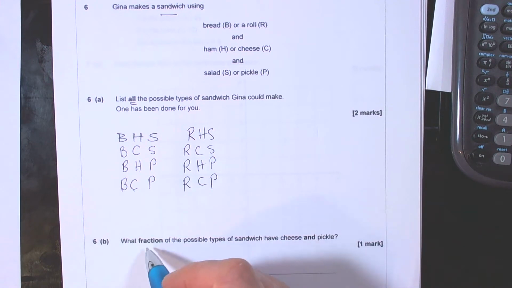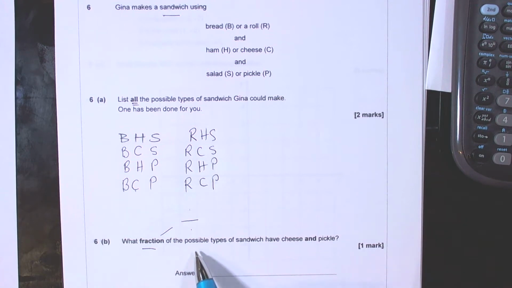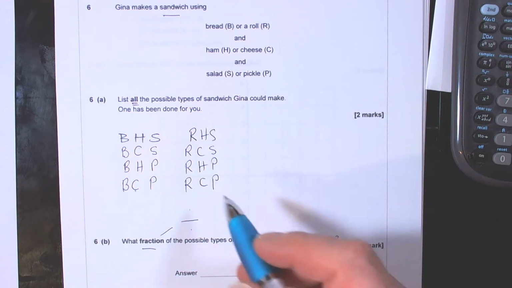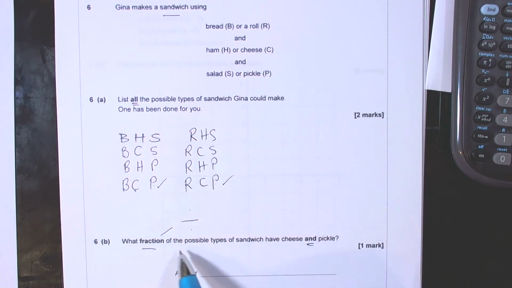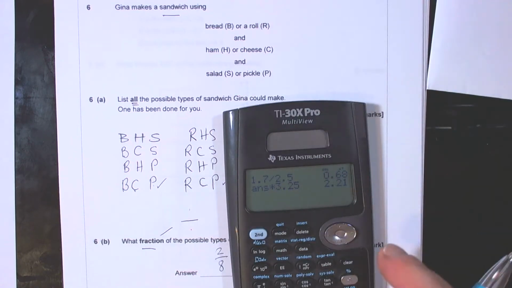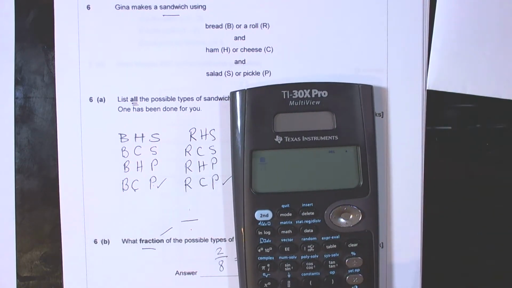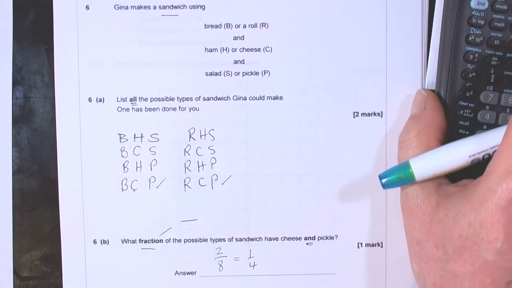The question says what fraction, so as soon as we see the word fraction we should be thinking of two numbers, a numerator and a denominator. What fraction of the possible types of sandwiches have cheese and pickle? Okay, so cheese and pickle. So that's 2 out of 8, which again is a fraction, so we should cancel it down. So 2/8. Remember, it's calculator paper, so if you're not sure of how to cancel down, use your fraction key. 2/8, enter, and then it'll cancel it down for you and tell you that the answer is 1/4.